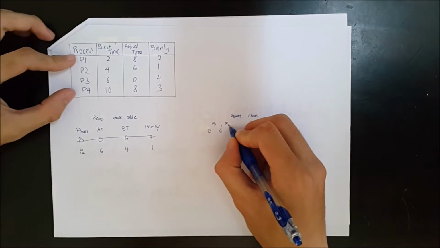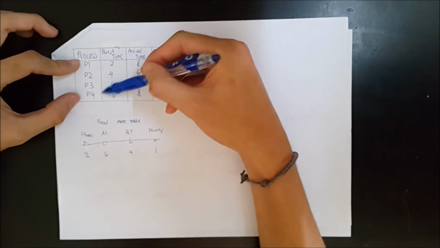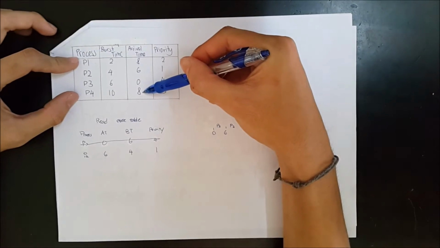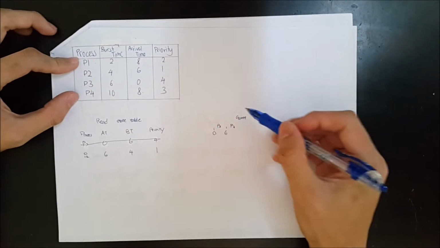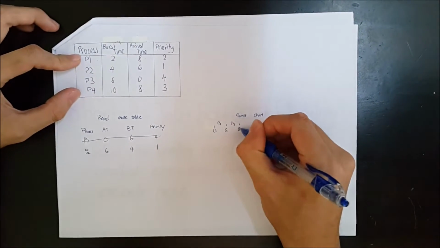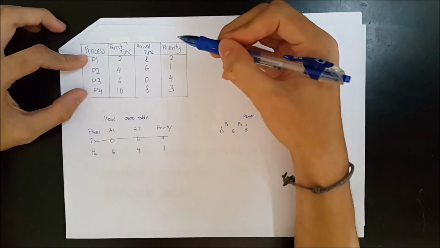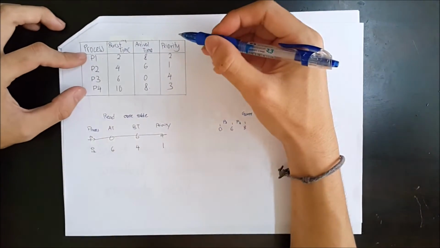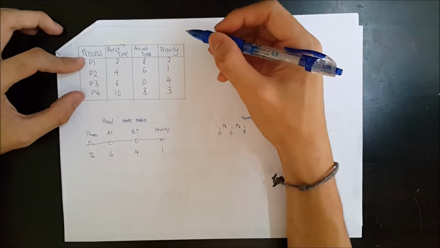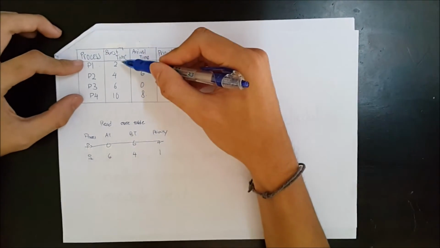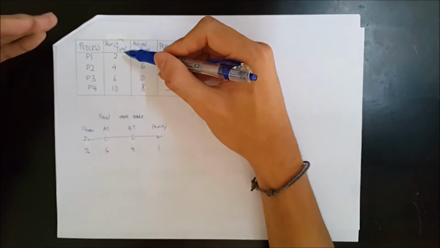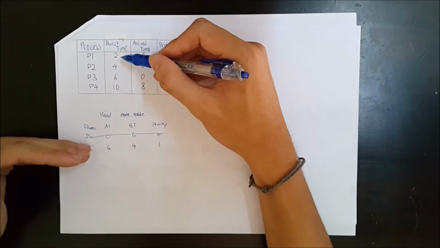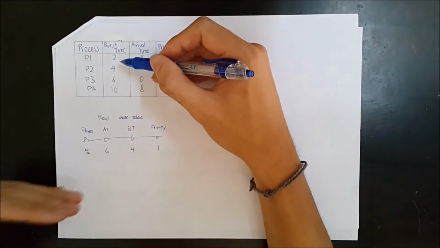Then we check the next arrival time, and we have two arrivals, P1 and P4. Both arrival times are 8. For now we check the shortest burst time, because this is shortest job first. We take the shortest burst time first, followed by the longer.